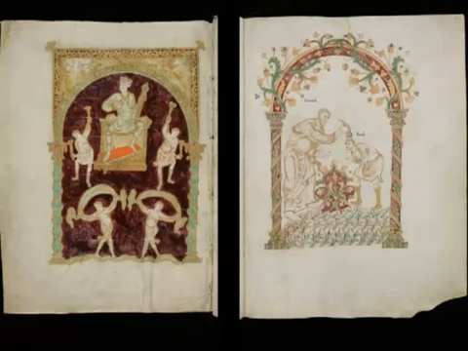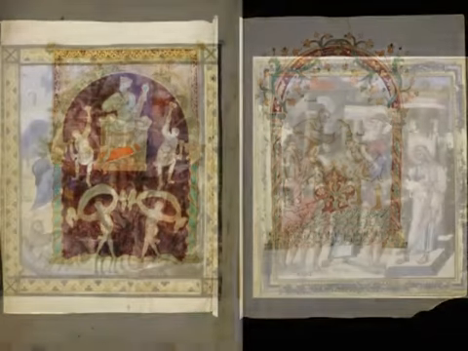I'm showing you here two of the 13 full-page illustrations taken from David's life that punctuate the text of the Golden Psalter. On the left-hand side, David enthroned, this time crowned, with musicians and dancers surrounding him, and on the right-hand side, another significant moment from his life story, Samuel anointing David with an upturned horn.